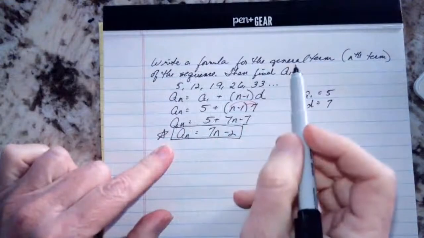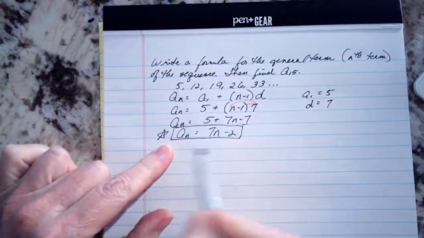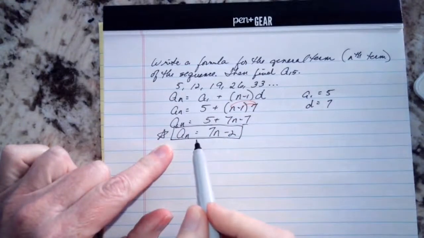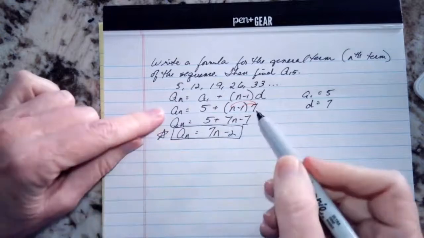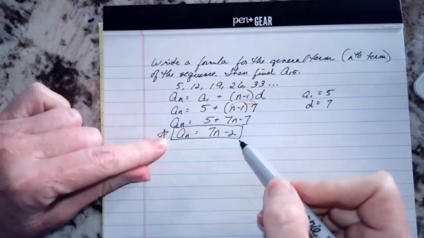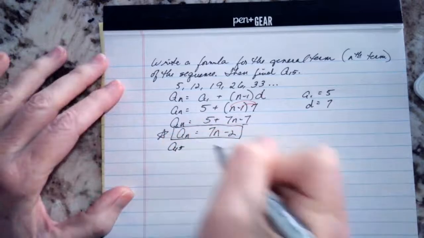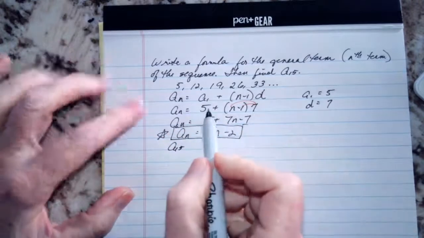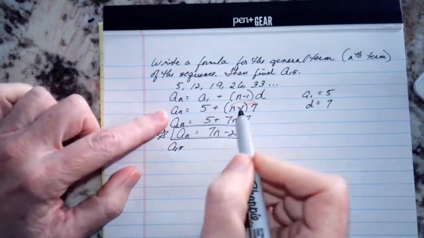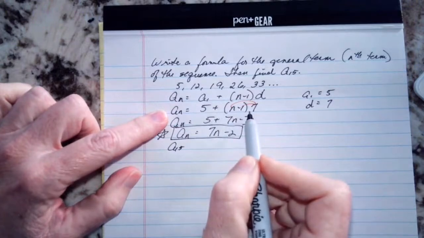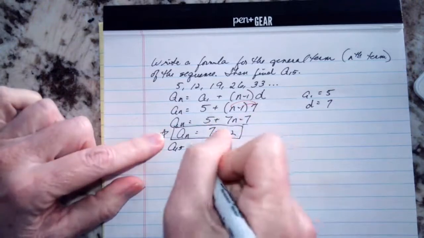So write a formula for the general term of this sequence. This is the formula for the general term of the sequence. We've taken it from here and neatened it up a little bit, that's all. And now they asked us to find a sub 15. You could go back up in here and do 5 plus 14 times 7, but you've made it a little bit easier.